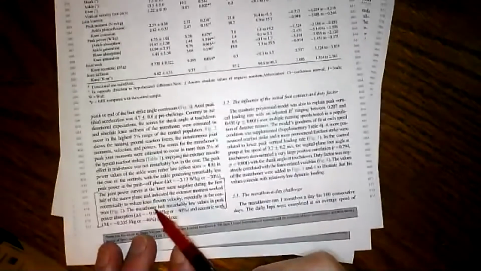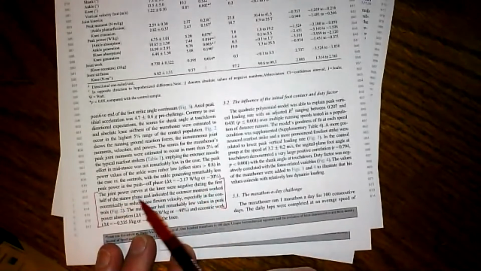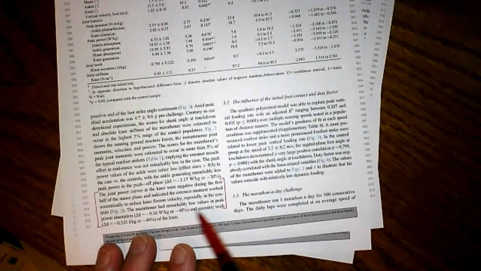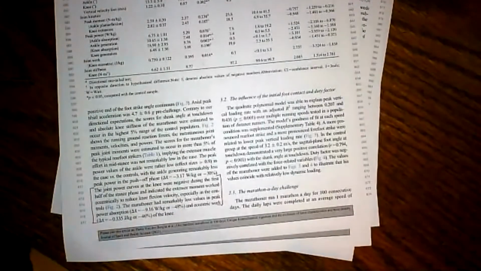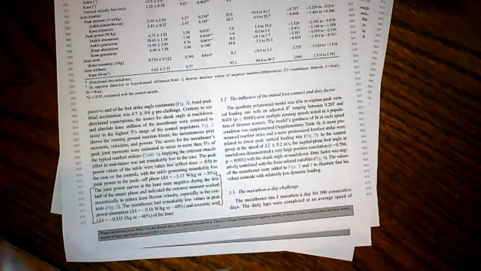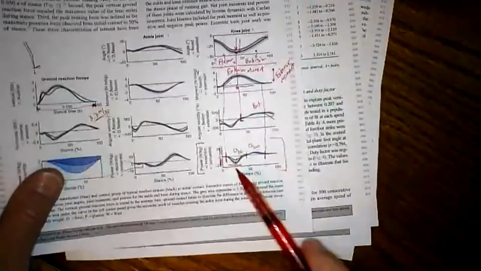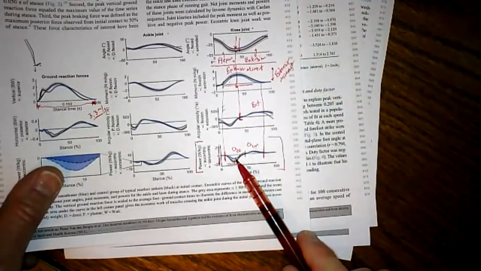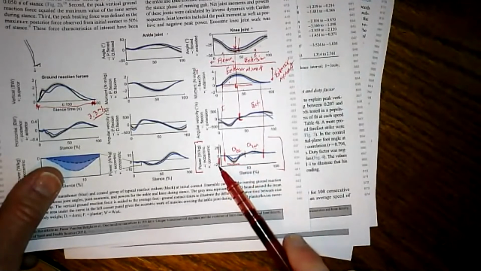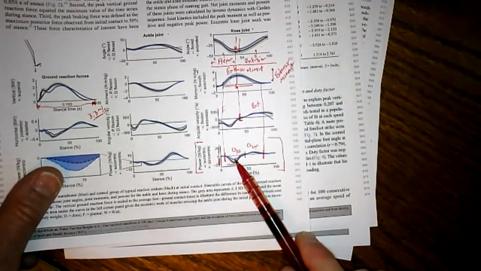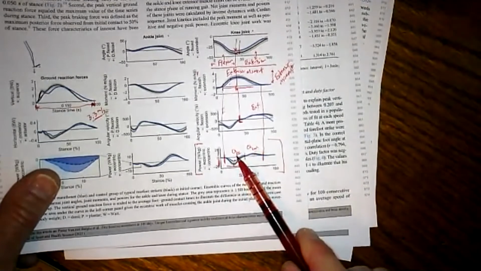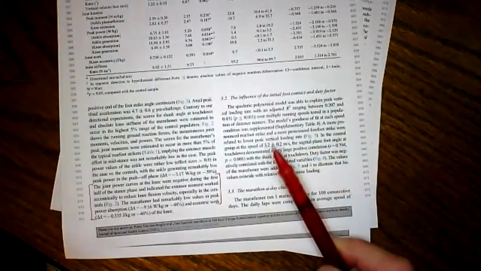And here are the joint power results. The knee values were negative during the first stance. The marathoner had remarkably low values in peak power absorption. That's that negative power. And eccentric work, you just calculate as the area under the power versus time plot. Okay, and that's what we looked at here. So that blue line is lower, less negative for the marathon runner. So the amount of energy absorbed, which we talk about for negative power, is less for the marathon runner.